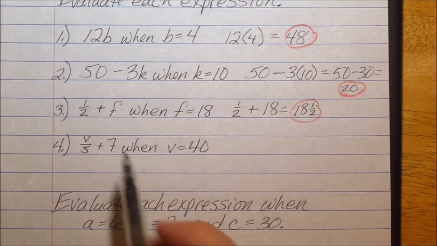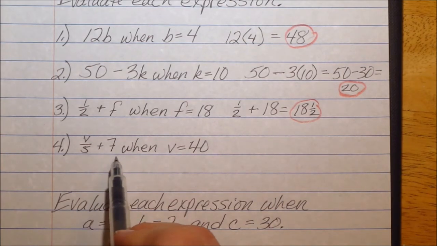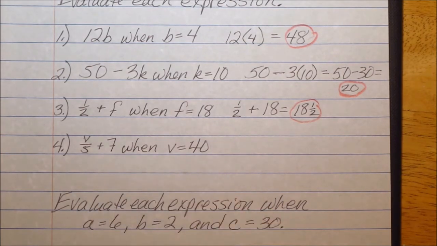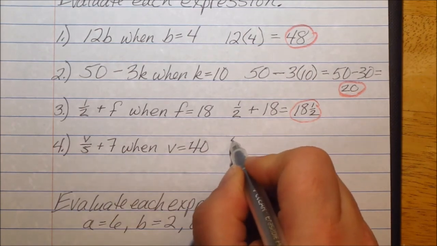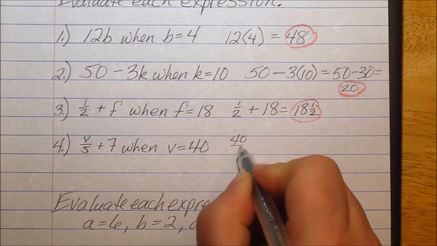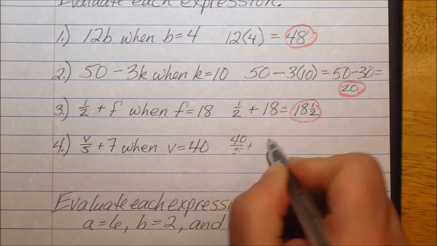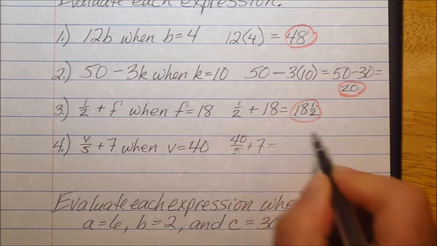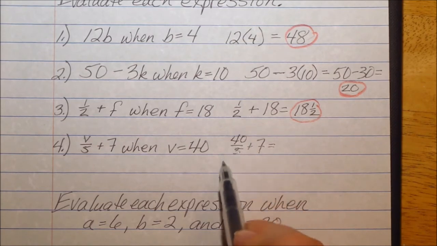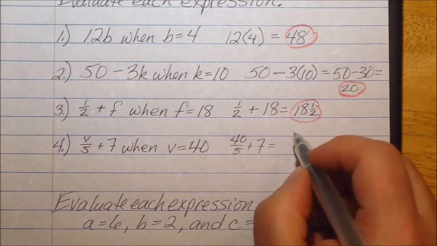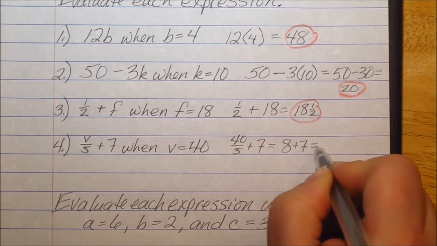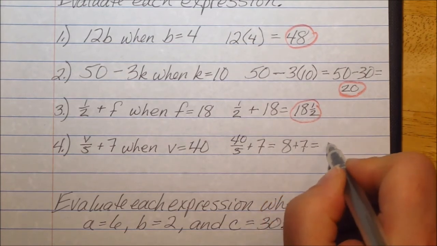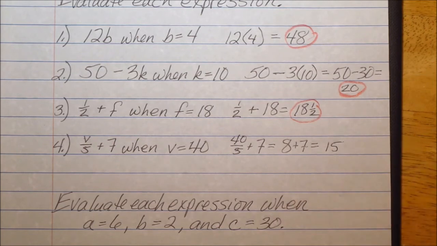All right. V divided by 5 plus 7 when V is 40. So we're going to plug in this 40 for the V here. Rewrite the expression with 40 over 5 plus 7. My order of operations tells me I have to handle this division first. So 40 divided by 5 is 8. Carry over the rest of the expression. And 8 plus 7 is 15. And there's my answer.